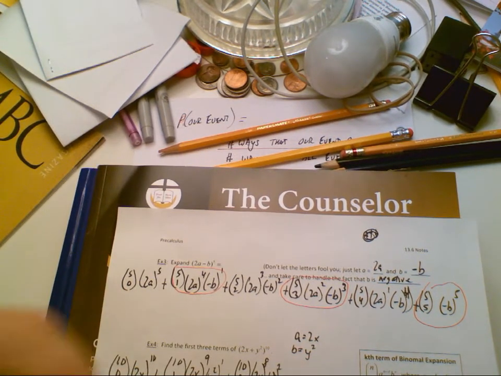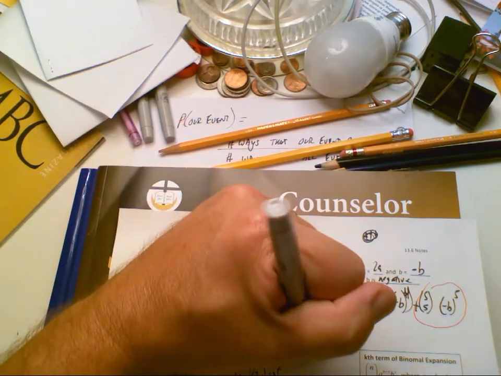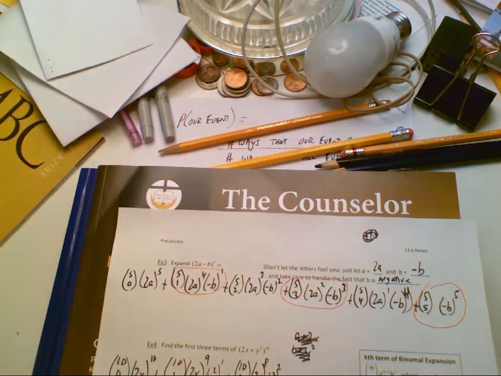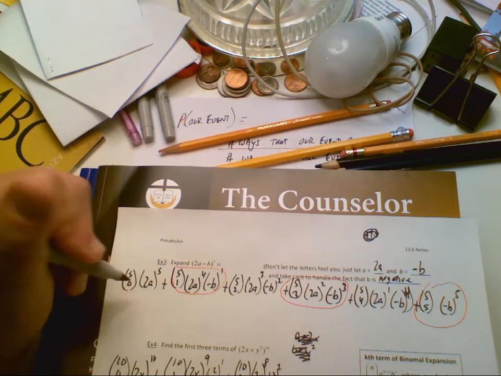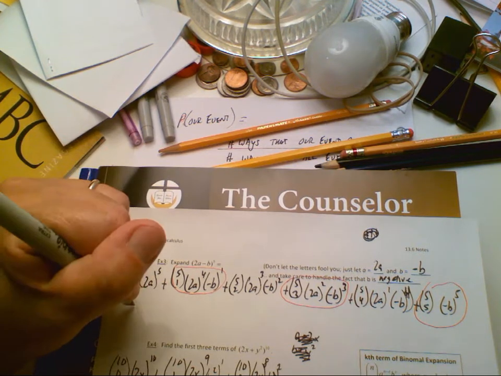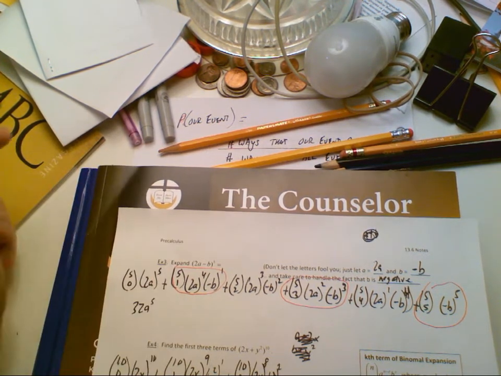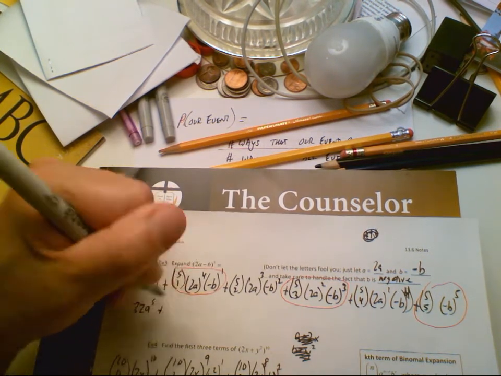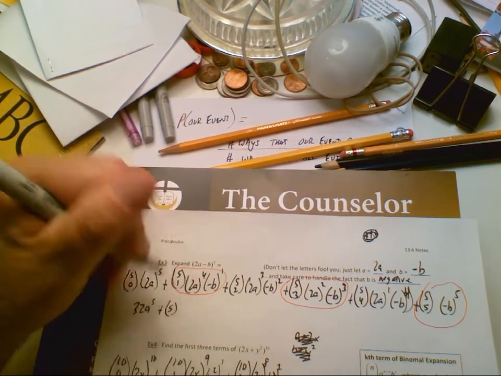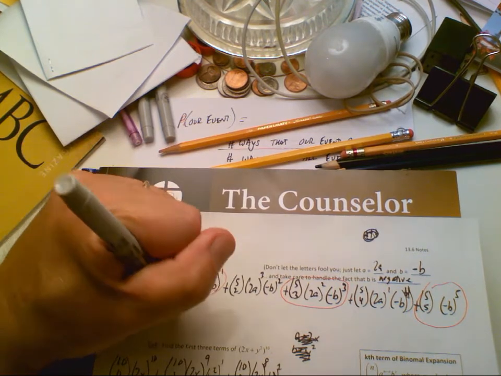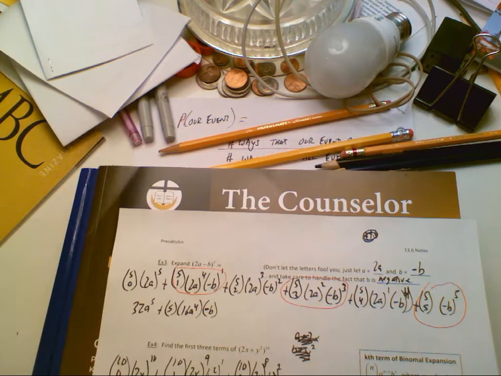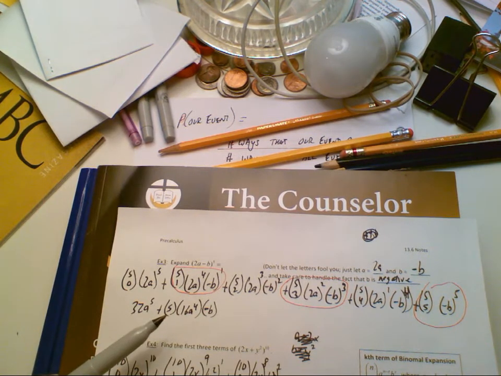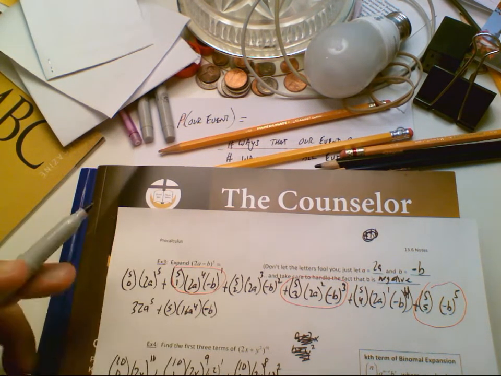Just keep writing. Sorry, that got a little bit of real estate that I have to clear out there carefully because I'm going to run across here. 5 choose 0 is 1. 2a to the 5th. 2 to the 5th is 32. This is 32a to the 5th. Now my next term becomes plus 5, 2 to the 4th, 16, 16a to the 4th times negative b. Let's handle this right now, and we'll work the rest of our expansion.